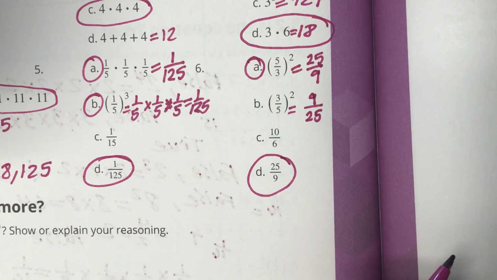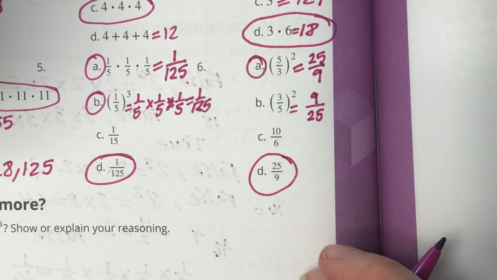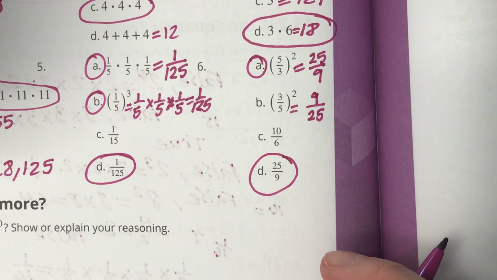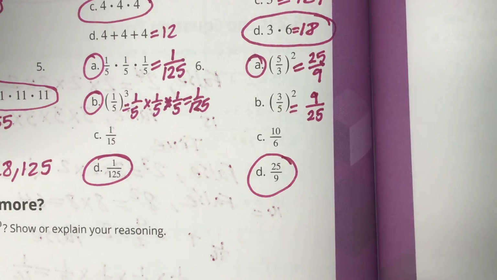All right, so now that you have done this with your partners and we've gone over it, if you have any more questions, please let me know. I want you to start on your Lesson 13 homework.